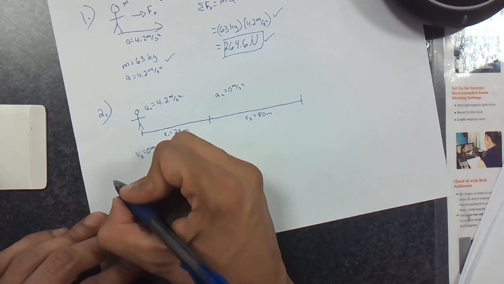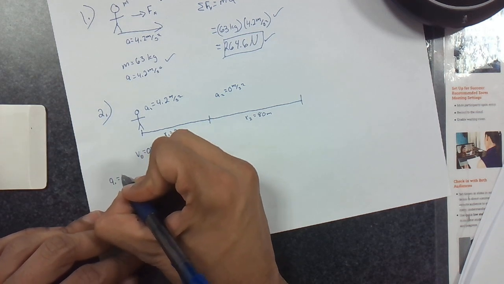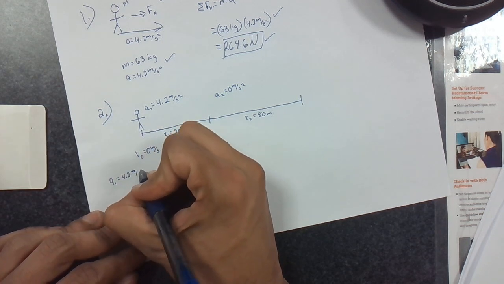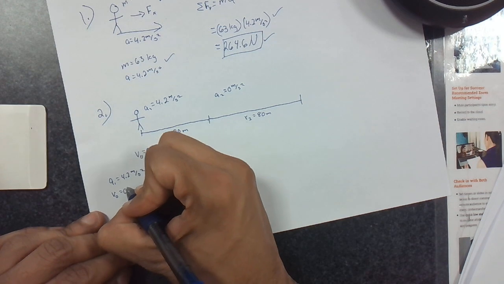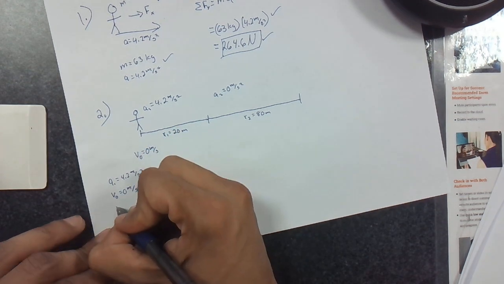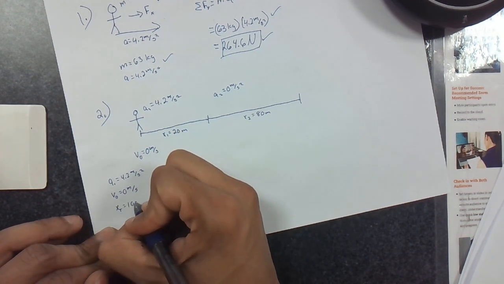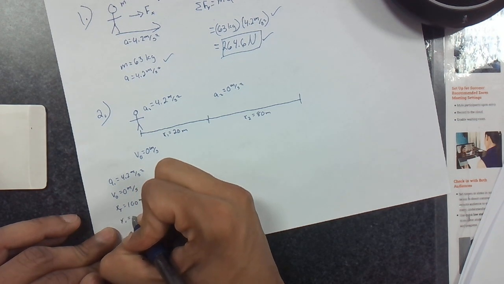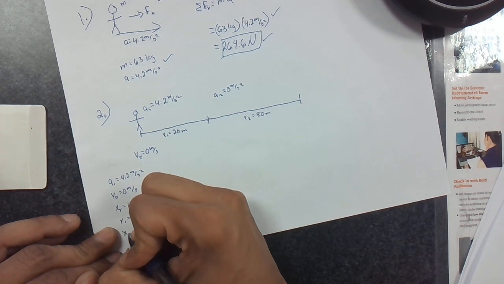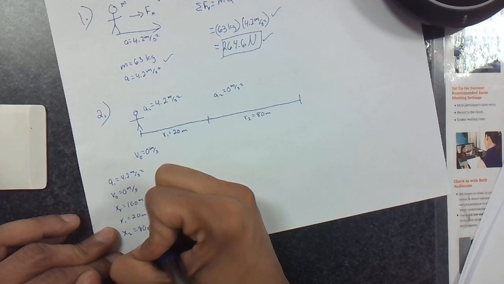Let's write out our variables. a1 equals 4.2 meters per second squared. v naught equals 0 meters per second. x total equals 100 meters. x1 equals 20 meters. x2 equals 80 meters.